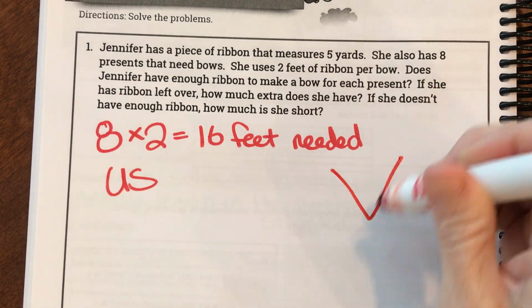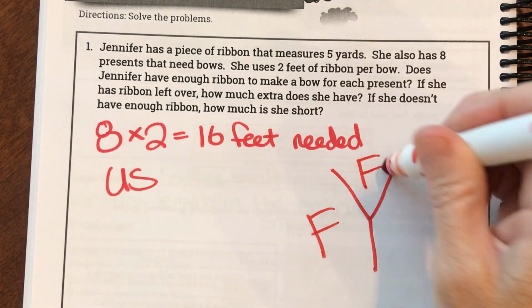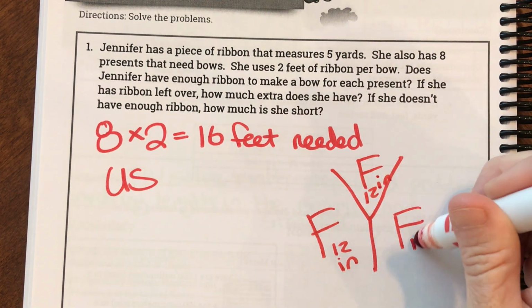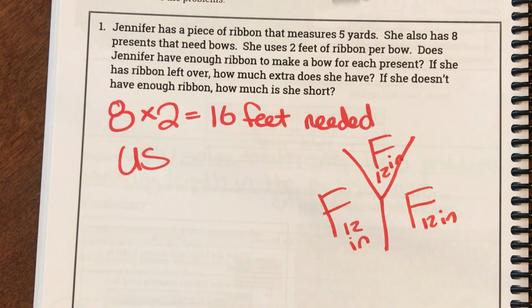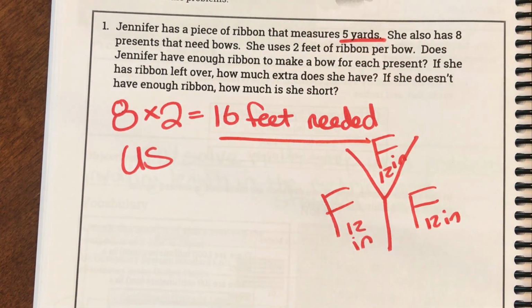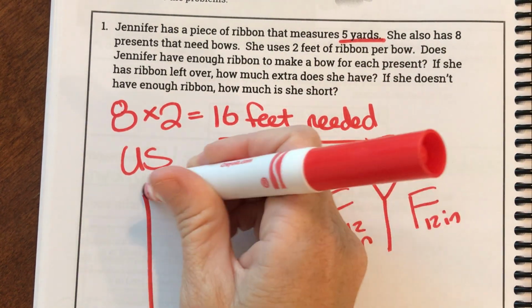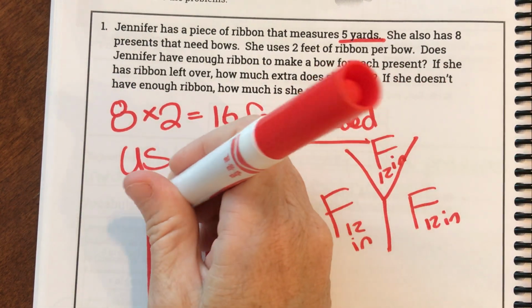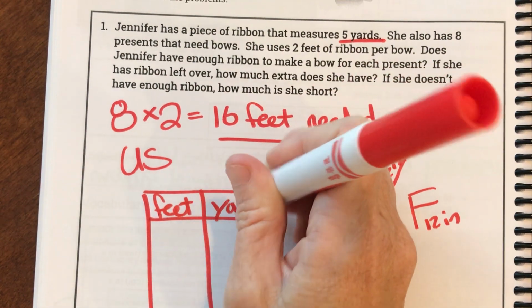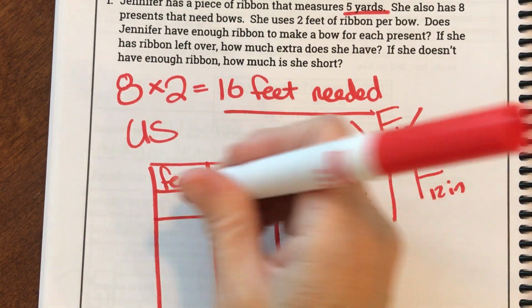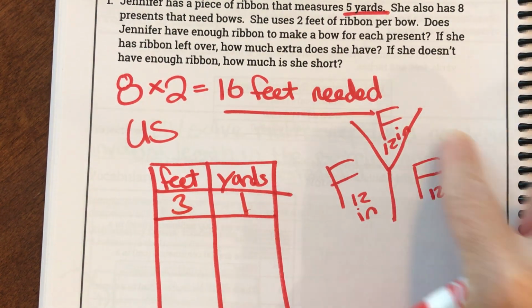So my picture is 1 yard has 3 feet and each foot has 12 inches. Okay, this can help me with my conversion chart. So I know that she has 5 yards and she needs 16 feet. So let's see what we can do here. We're going to make a conversion chart between feet and yards. So what do I know? I know 1 yard has 3 feet in it because I have that in my picture.